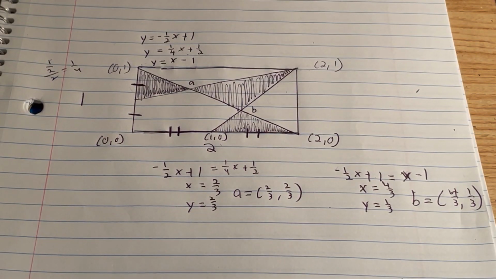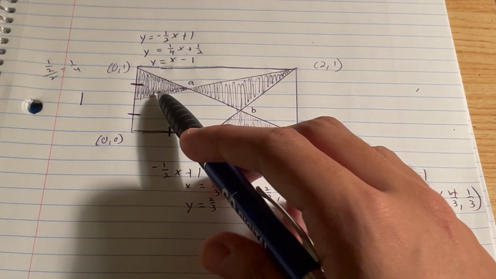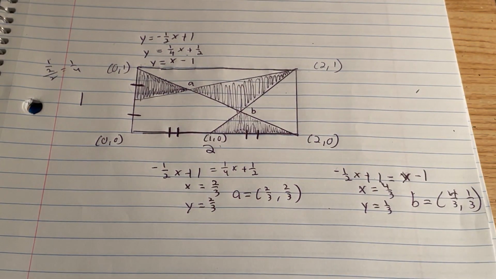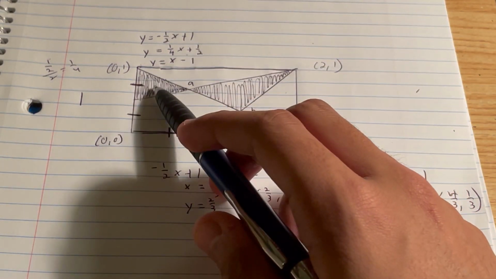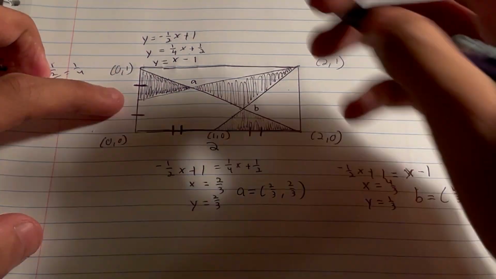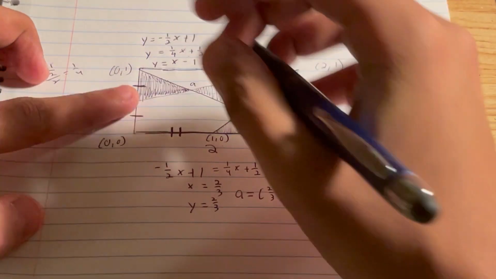So now all we have to do is find the areas of these three triangles. Now, how do we do that? Well, let's try to find the area of this triangle first. We know that, let's label the points over here. This is (0, 1/2).